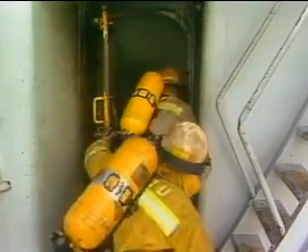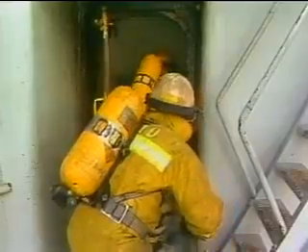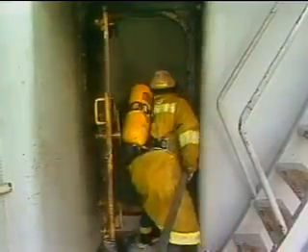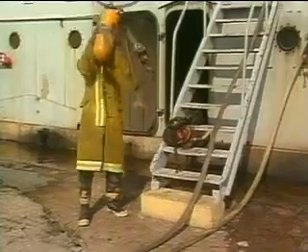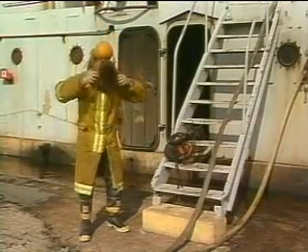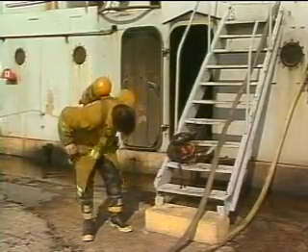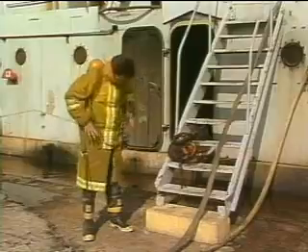A word of caution when opening the door. Don't stand directly in front of the opening, and wear proper protective equipment. When fighting interior fires, you'll need to wear self-contained breathing apparatus.